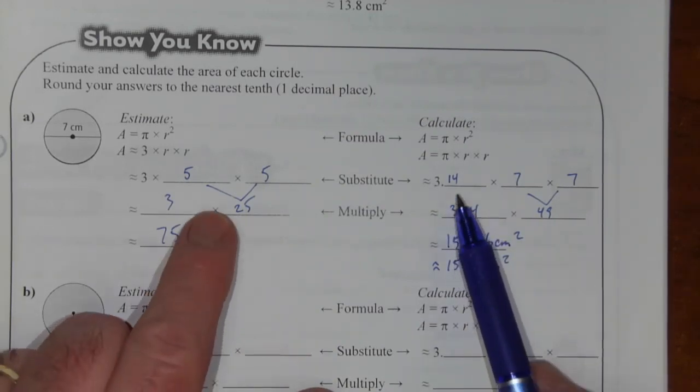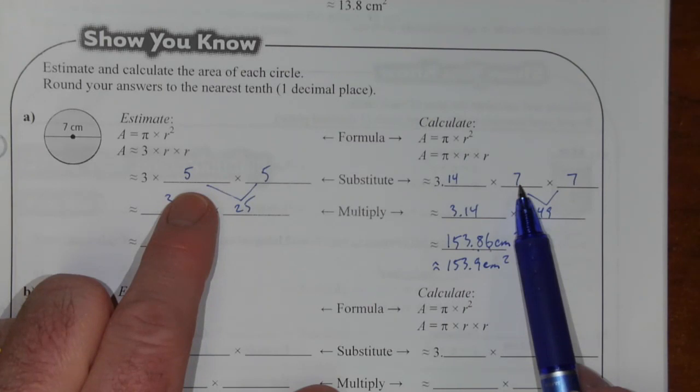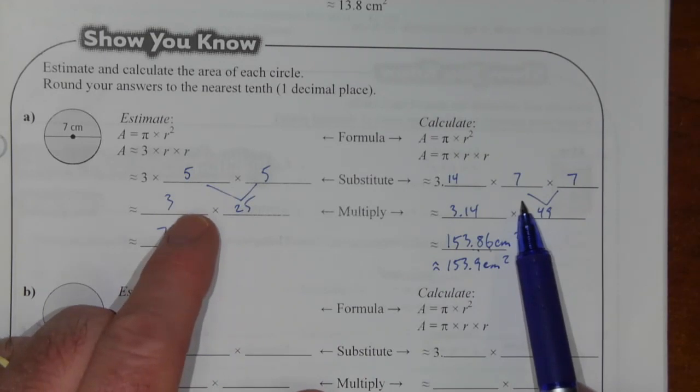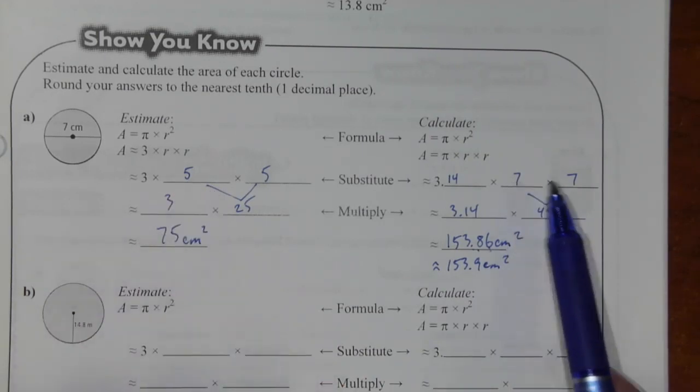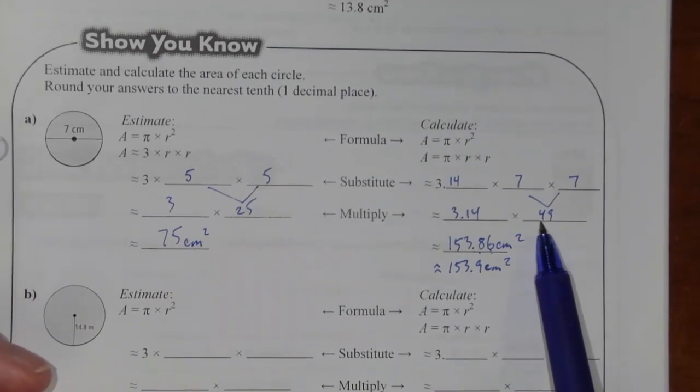Now, is using 5 a reasonable estimate? Well, 10 is kind of close to 7 as well, but it's 3 away, whereas 5 is only 2 away. So this is actually closer than using 10. Now you could use 7, and you could say, well, I know that 7 times 7 is 49, so that's kind of close to 50.